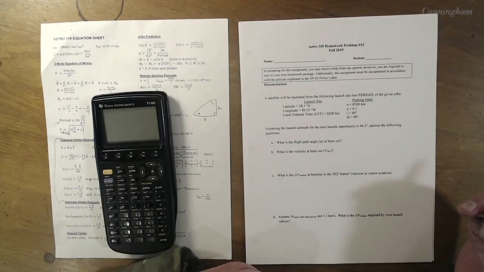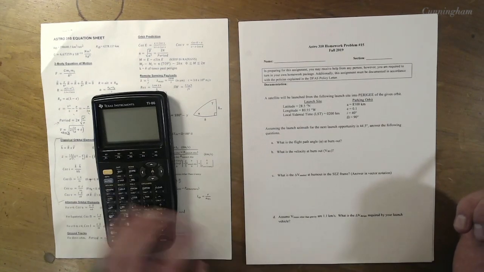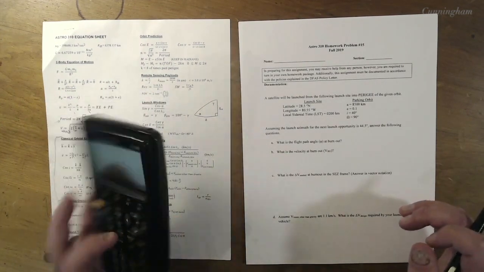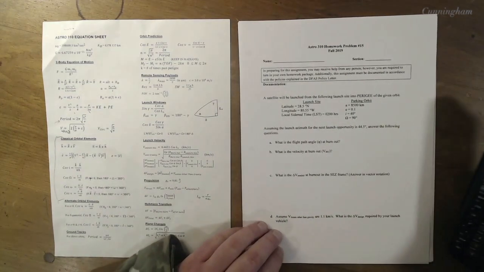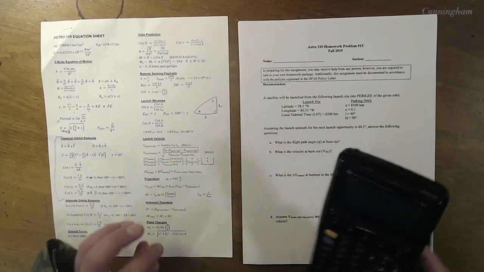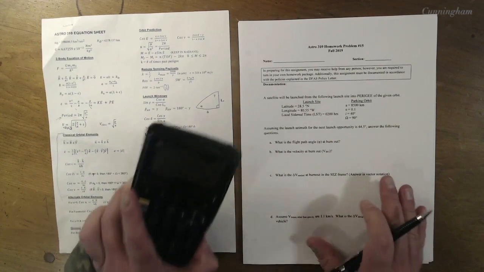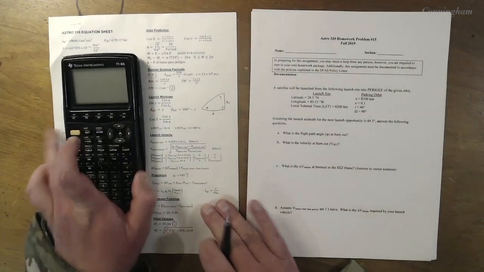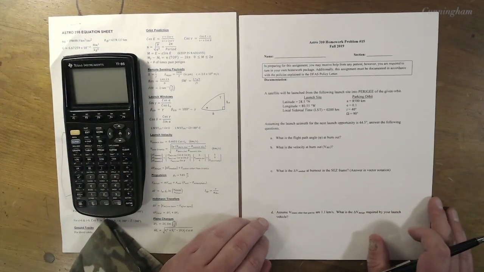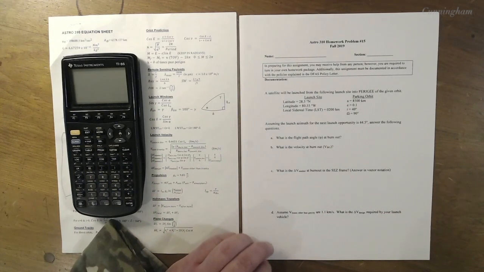I am back to talk about launch velocities. And of course I've got my trusty ancient TI-86 here, and we've got the wonderful equation sheet, such as it is, with all of its beefy, juicy info. And I have my homework problem from last year.